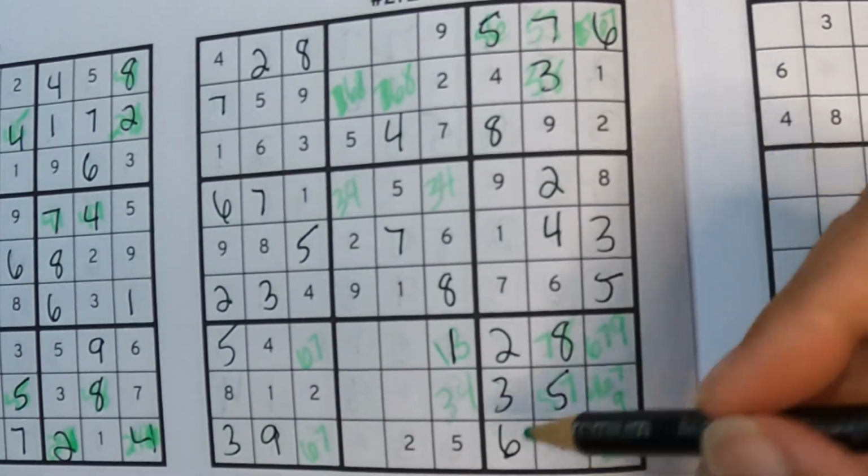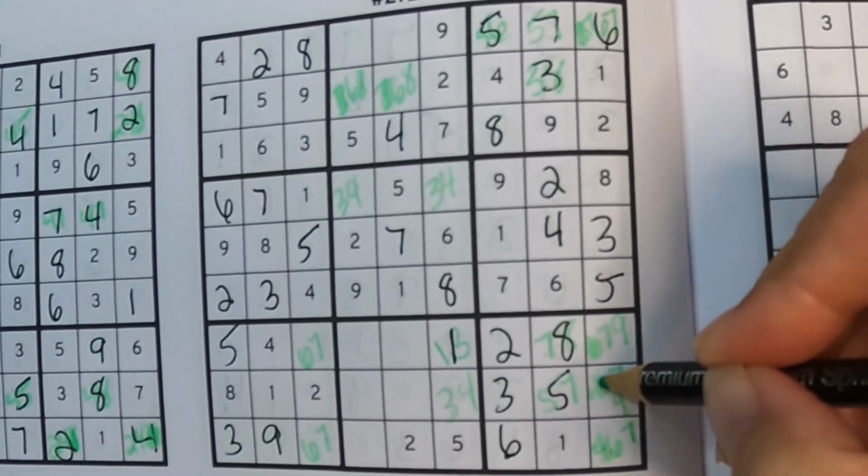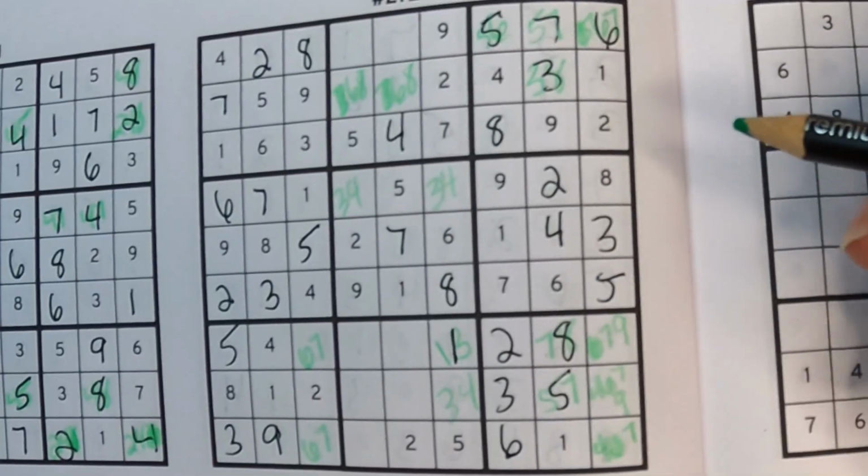Let's do some cleanup with this 6. We can get rid of this 6, and this 6.